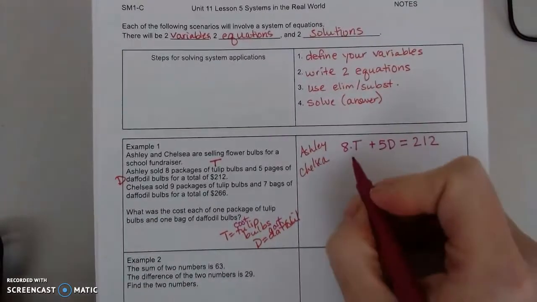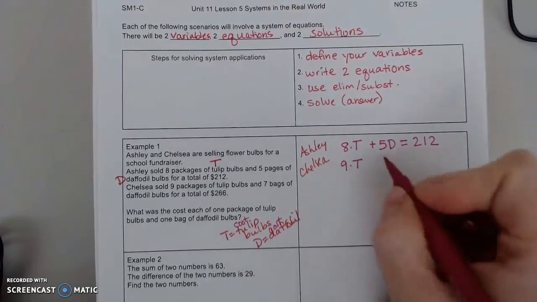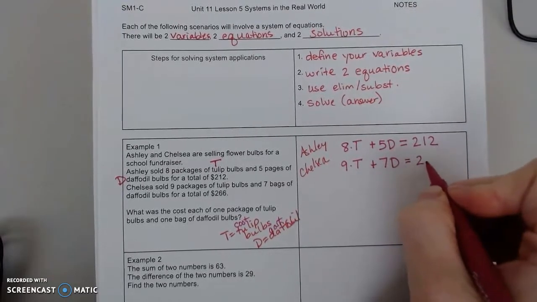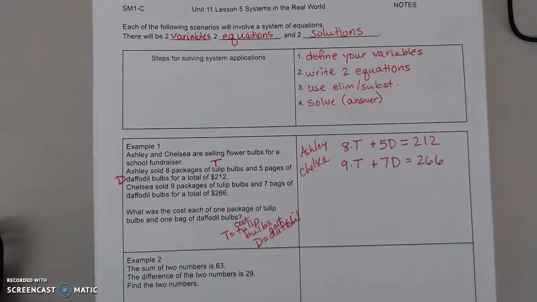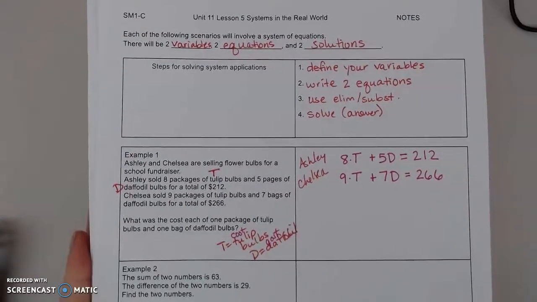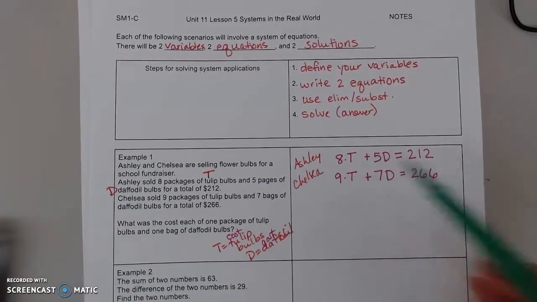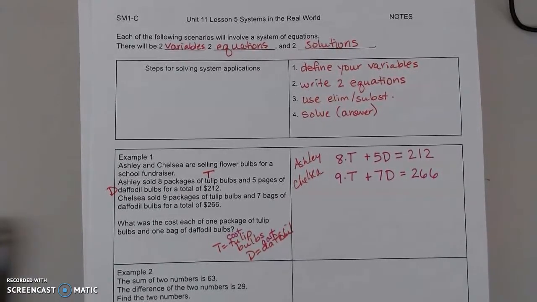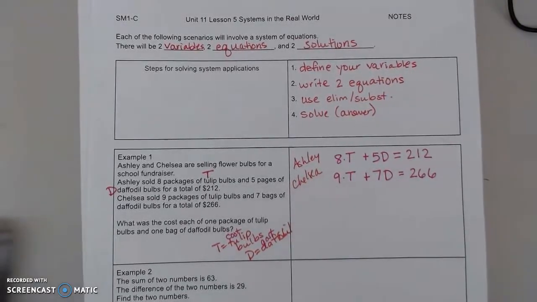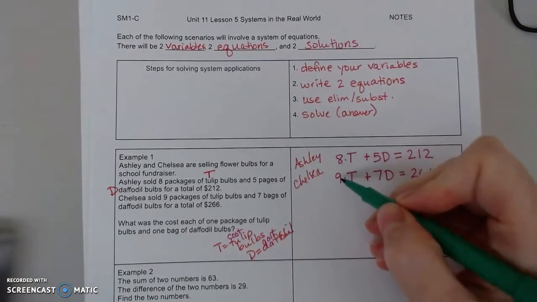Now Chelsea, she sold 9 packages times every cost of a tulip package and 7 for each daffodil cost, and she made a total of $266. So these would be our two equations. You get to pick if you want to solve for one of the variables, T or D, or if you want to do elimination. I personally am a fan of elimination. So I'm going to look at the T's and decide to eliminate those. I need a number that both of them go into. If you're not sure, you can just multiply them together.